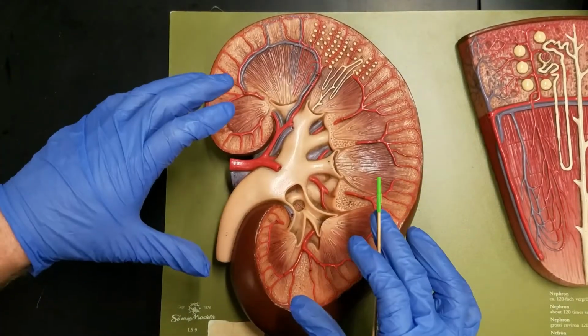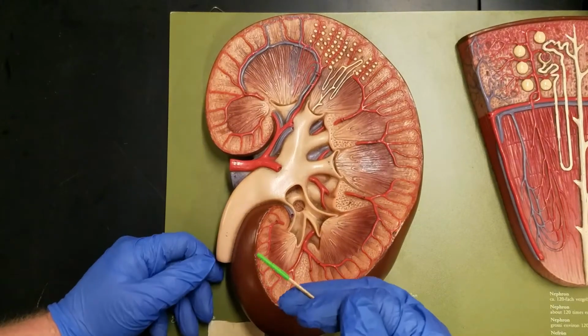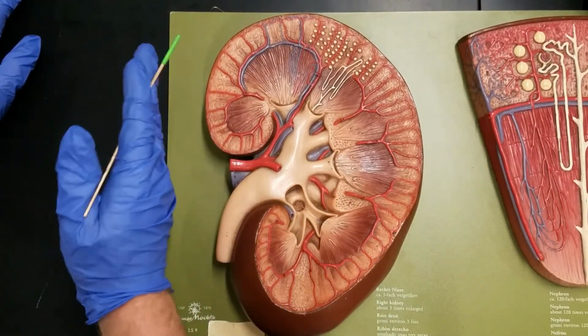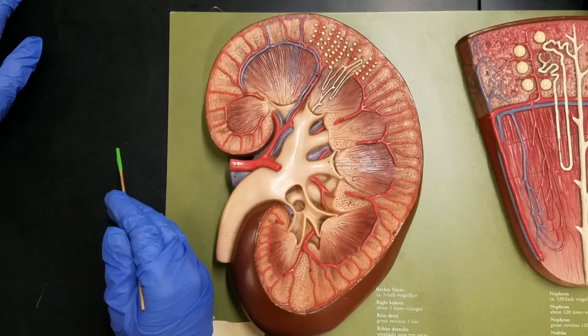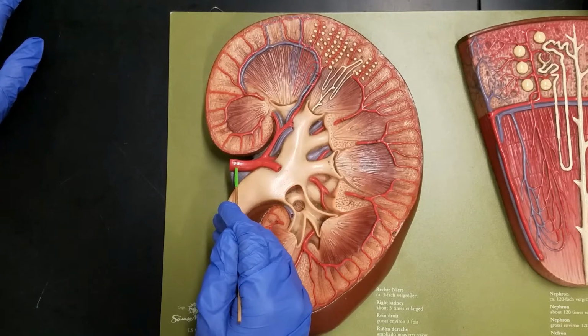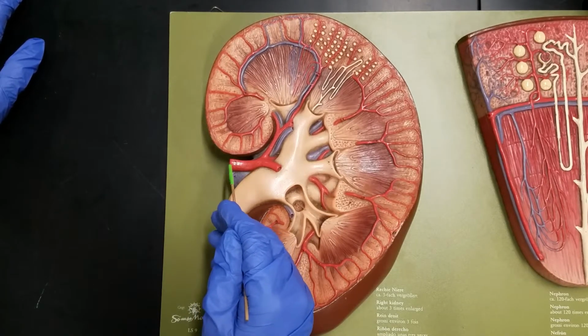In today's lesson, we're going to be tracing the flow of blood through the kidney. So starting out here with our abdominal aorta, oxygen-rich blood is going to enter the kidney via the renal artery. So here's our renal artery here.